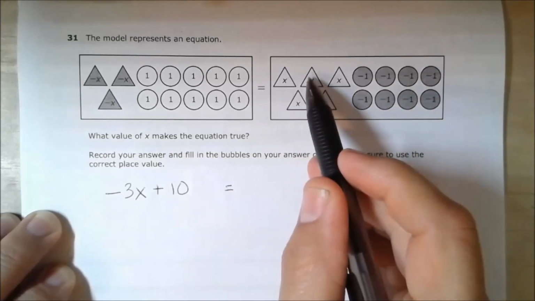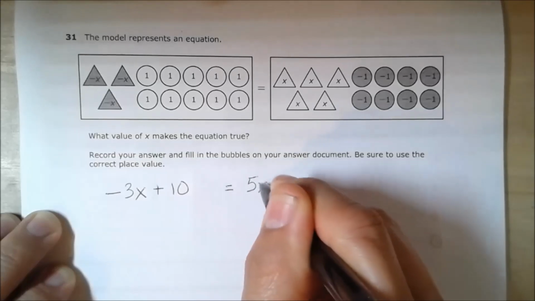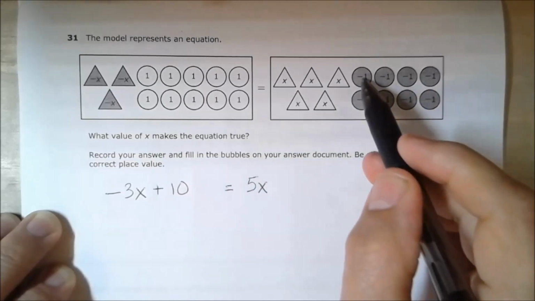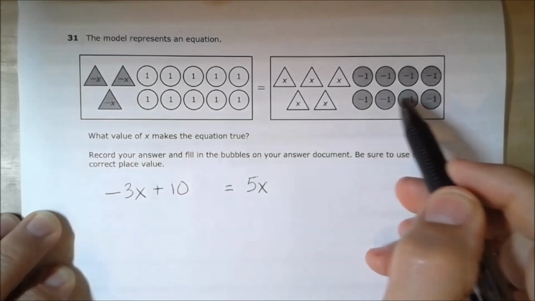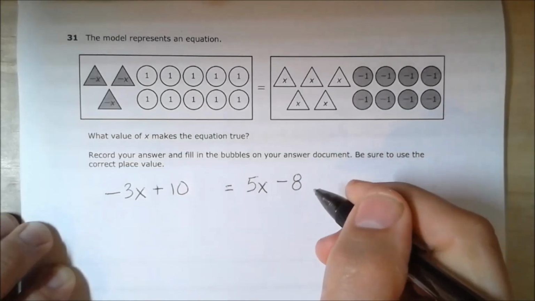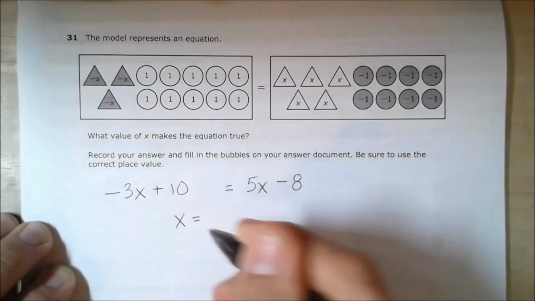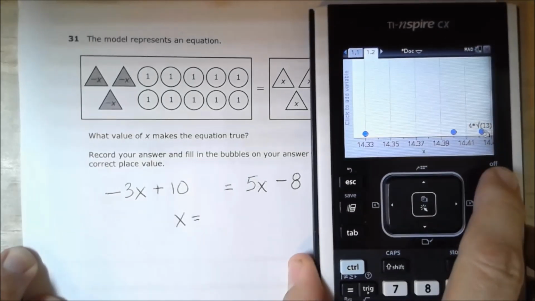And then I have 1, 2, 3, 4, 5. So I have 5 x's. And then we have 1, 2, 3, 4, 5, 6, 7, 8. We have minus 8. Now that we have this, just put it in numerical solve to solve for x, and we'll have our answer. So let's bring our calculator over.